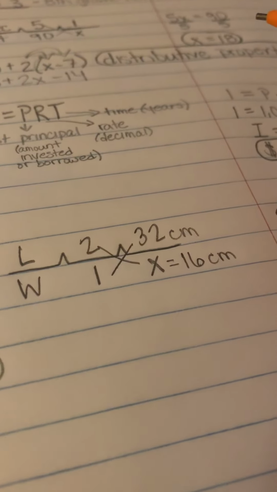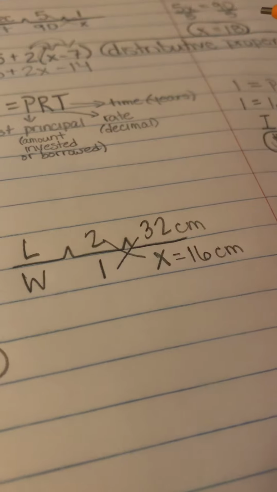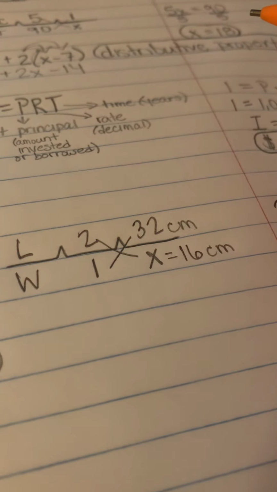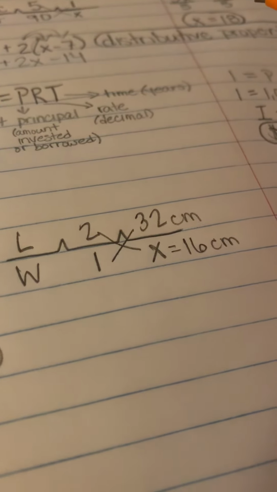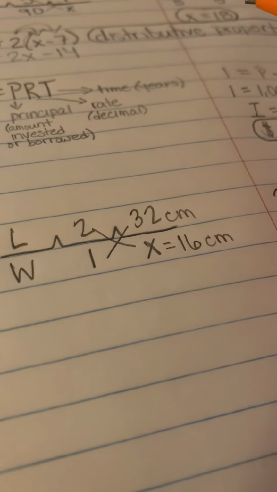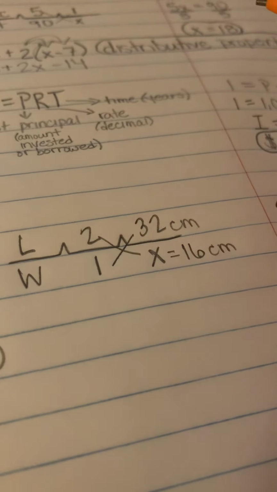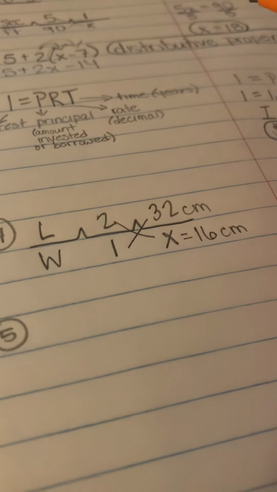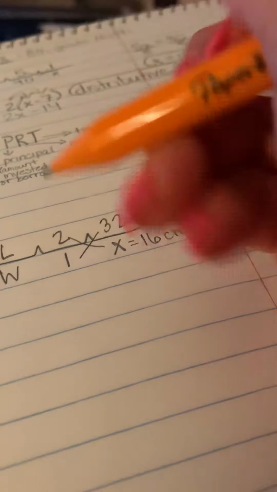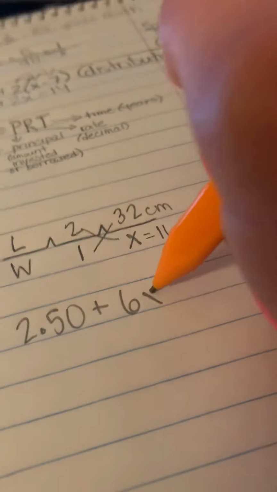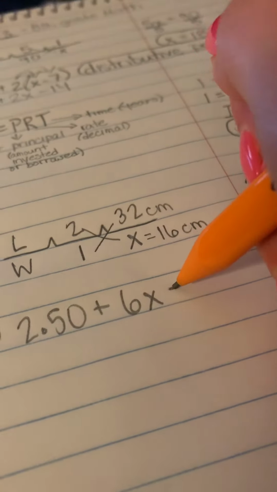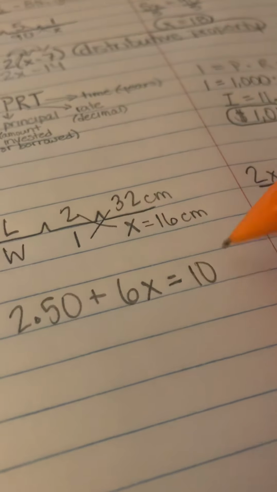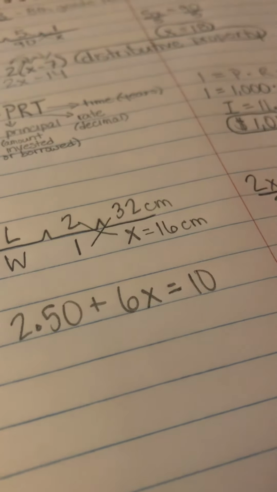And then number 5 says Shane bought 1 notebook for $2.50 and 6 pens. He spent a total of $10. How much did each pen cost? Well, we know that our unknown here is the cost of the pens. We know that 1 notebook costs $2.50 plus 6 pens at an unknown cost is going to equal a total of $10.